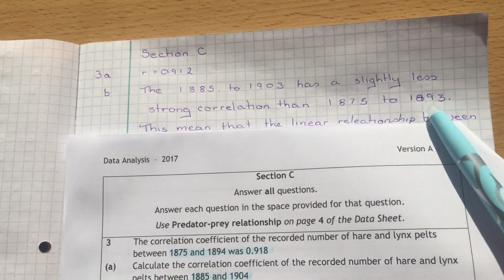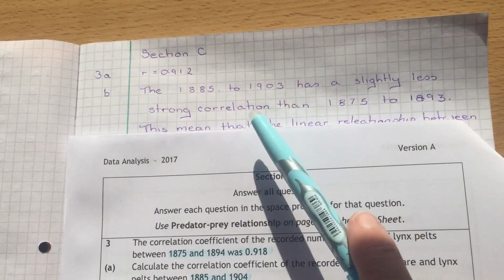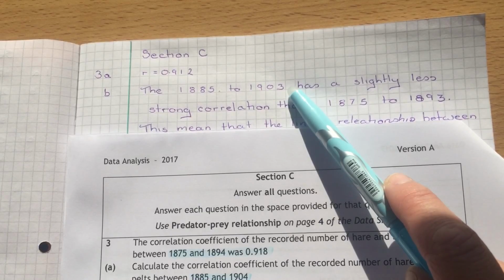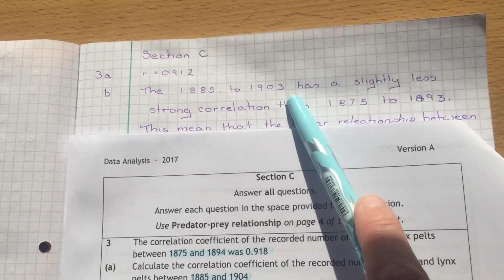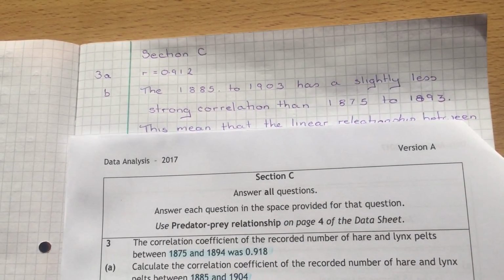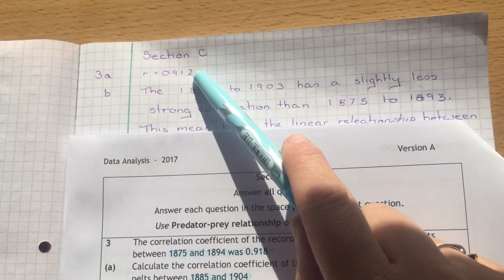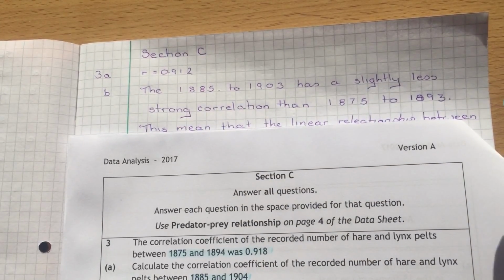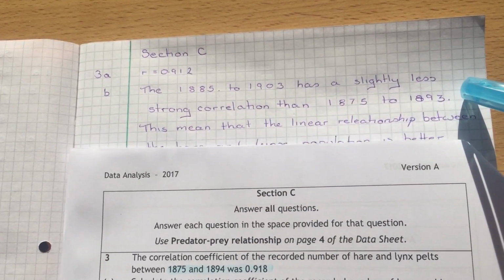So in 1903, because we've ended up as 91.2, it's a slightly less strong correlation.